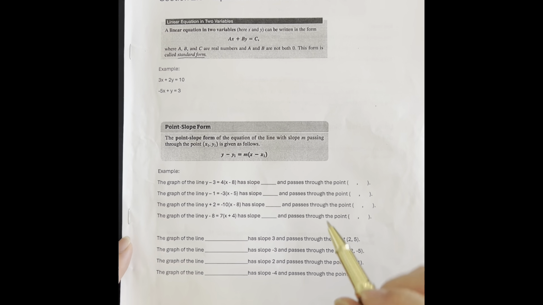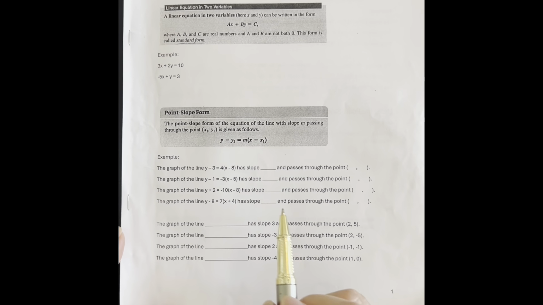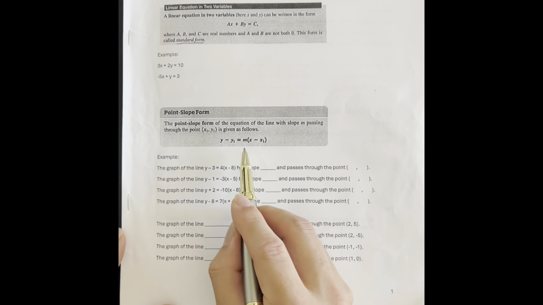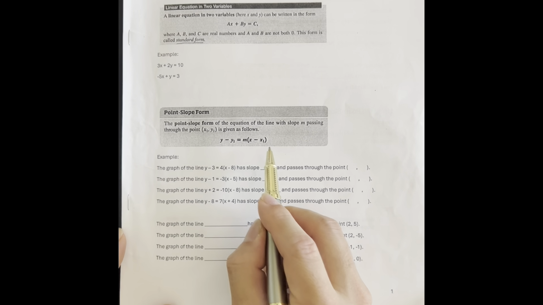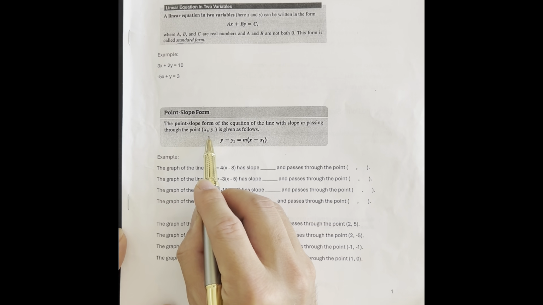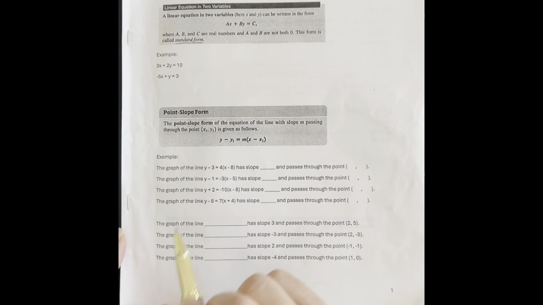The next form that we're going to look at is point slope form. This is y minus y1 equals m times x minus x1. x1, y1 are the coordinates of a point that the line passes through.